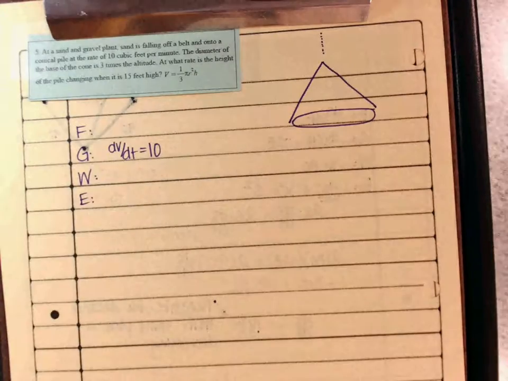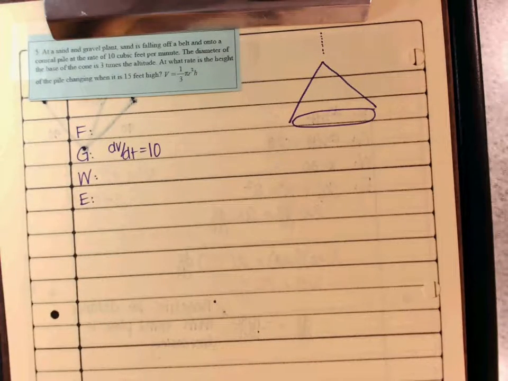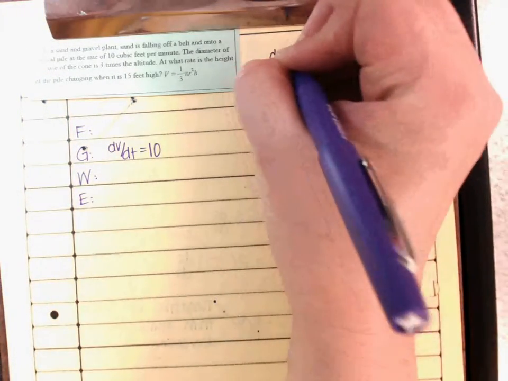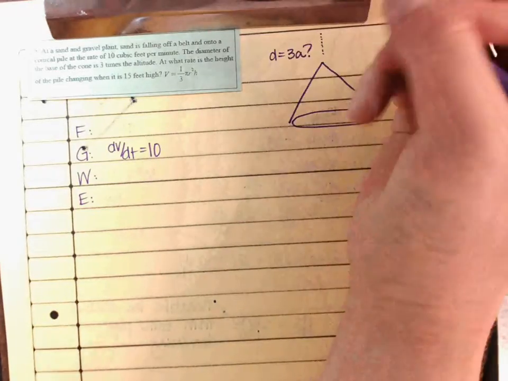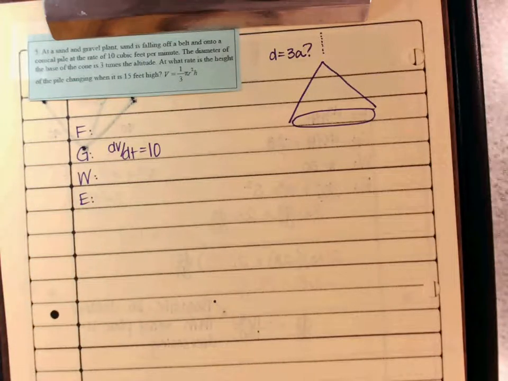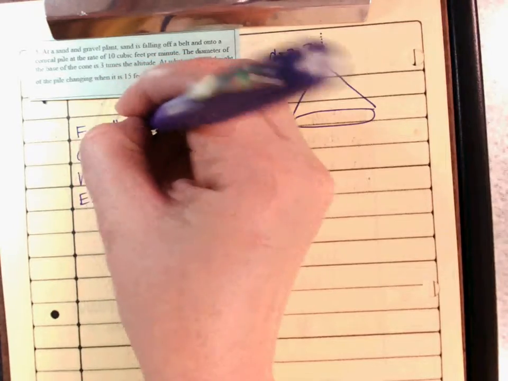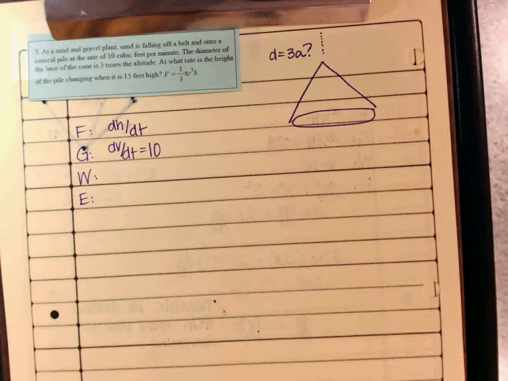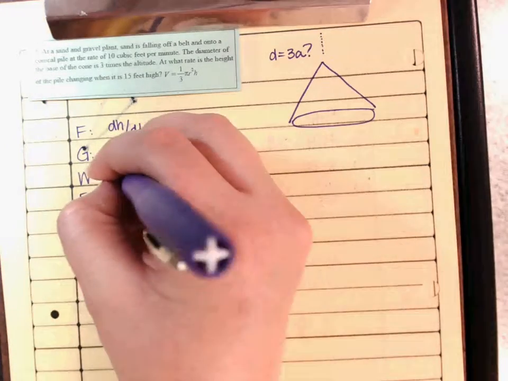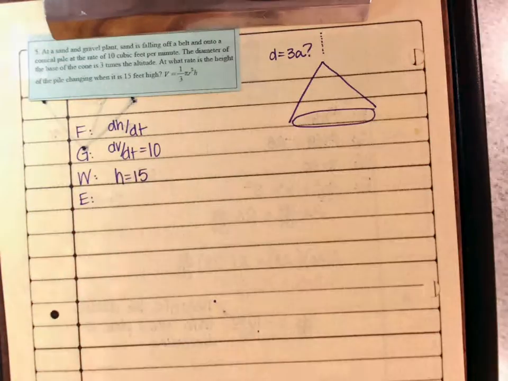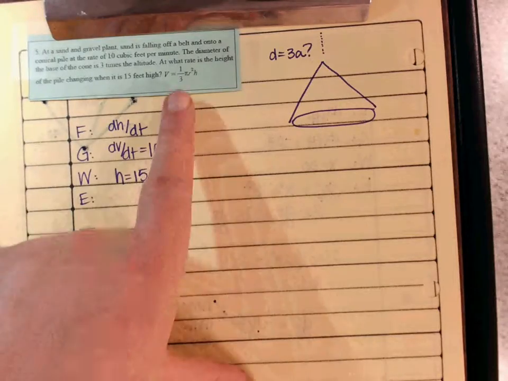Okay, so then it says the diameter of the base of the cone is 3 times the altitude. So not only are we forming a perfect cone, but the diameter is always 3 times the altitude. I'm going to put that over here, and then I'm going to put a question mark. Then it says, at what rate is the height of the pile changing? What would that be? dH/dt, very good. The height of the pile changing when it is 15 feet high. Height is 15.